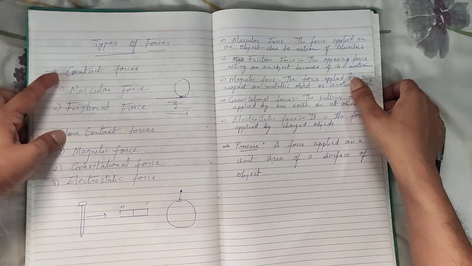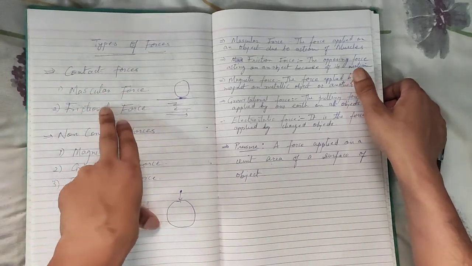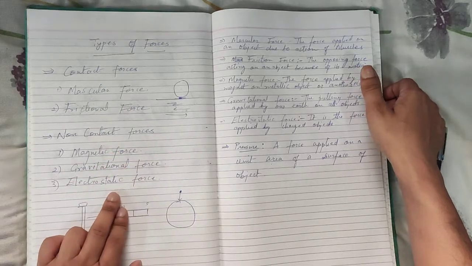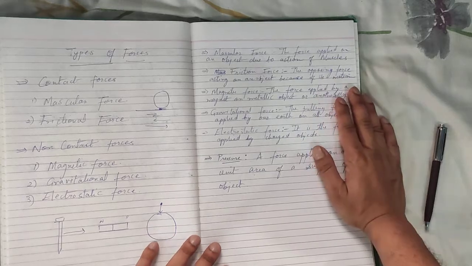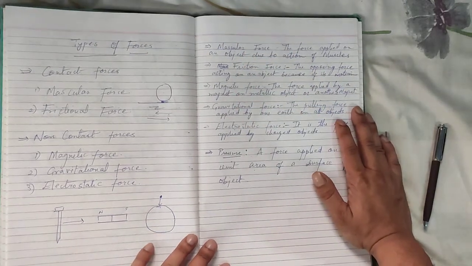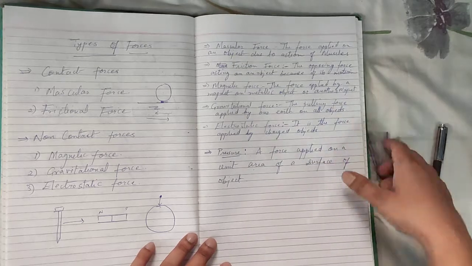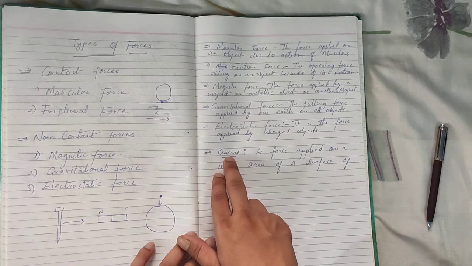So two types of forces we saw, and we had examples of contact forces and non-contact forces. We even saw the definition and understanding of the different types of forces and why they are contact forces or non-contact forces respectively. But now let's talk about a new topic, that is pressure.